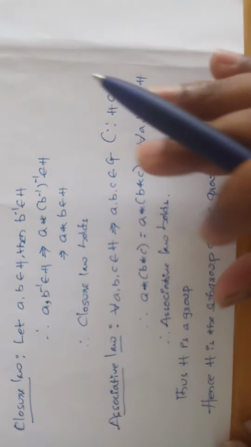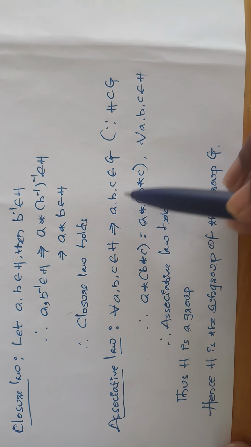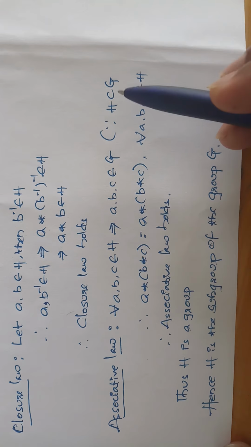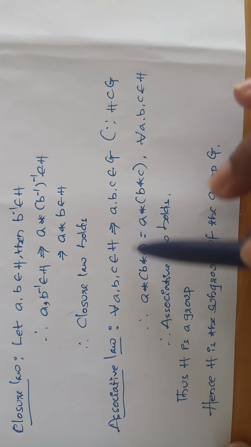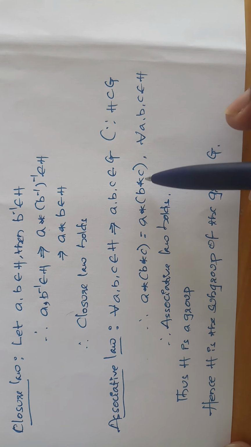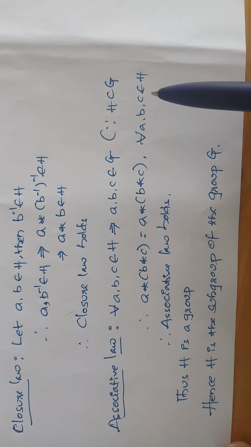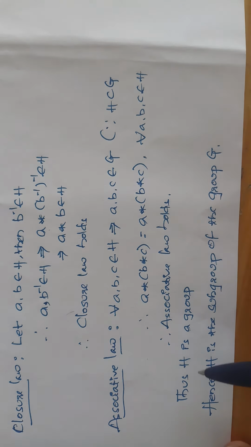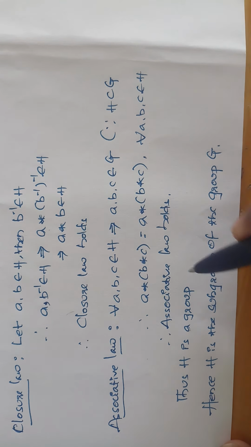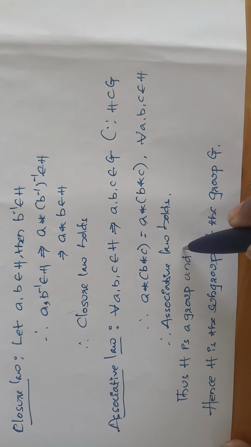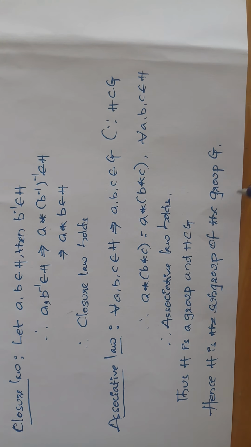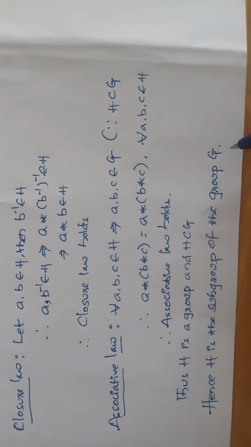Next, associative law. For all A, B, C belongs to H, that implies that A, B, C belongs to G, because H is a subset of G. So therefore A star B star C is equal to A star B star C for all A, B, C belongs to H. Therefore associative law holds good. So here we can say H is a group and H is a subset of Z. Then we can say H is a subgroup of a group Z.